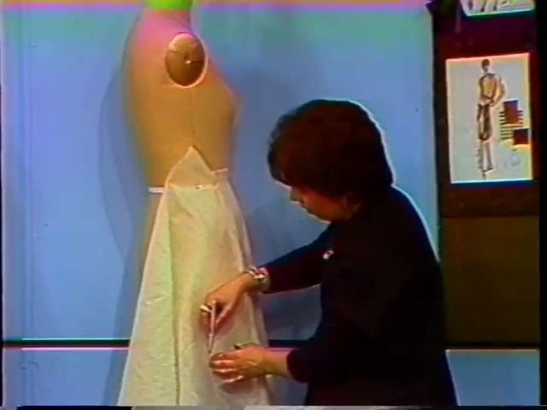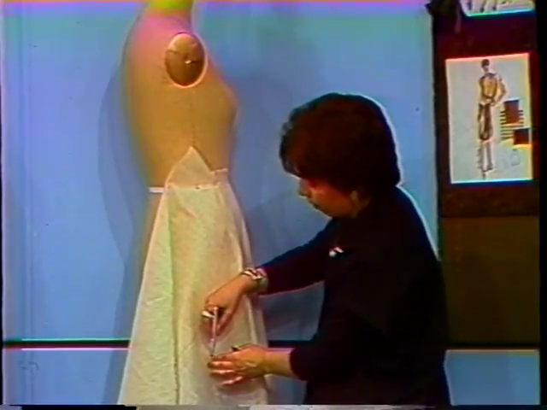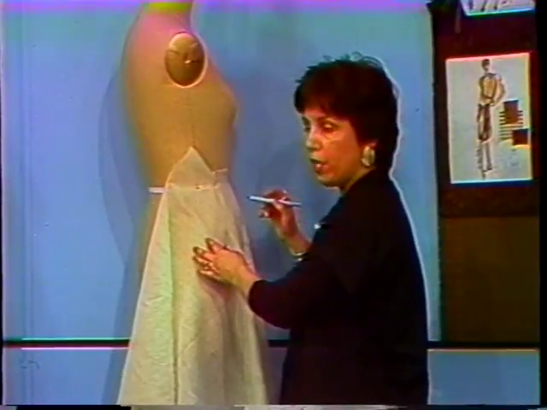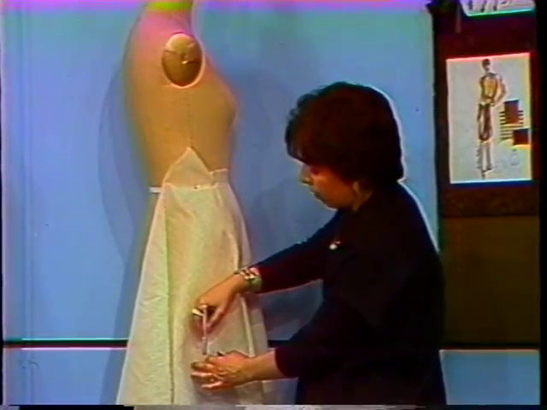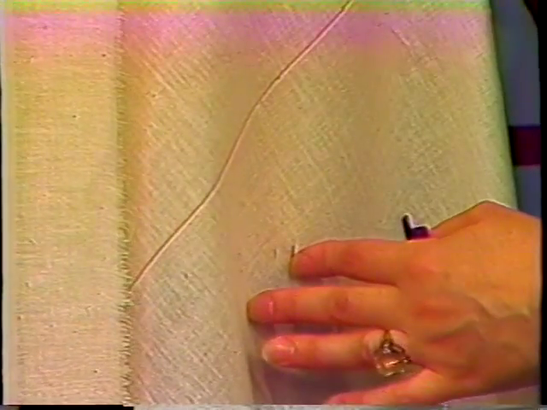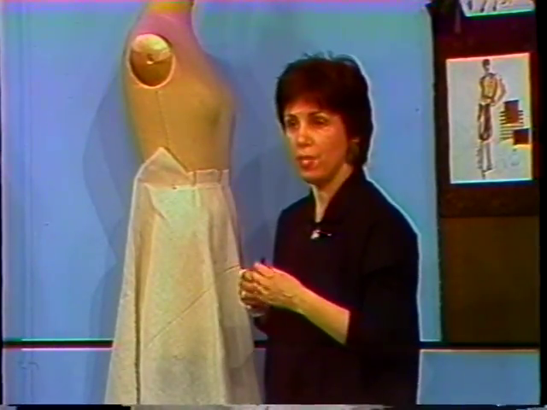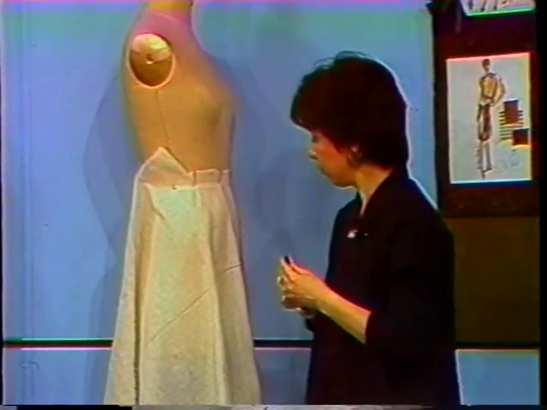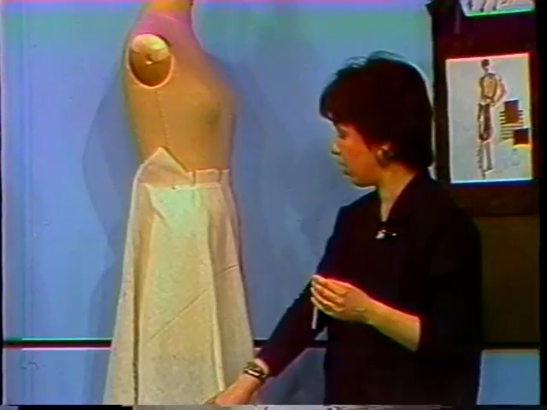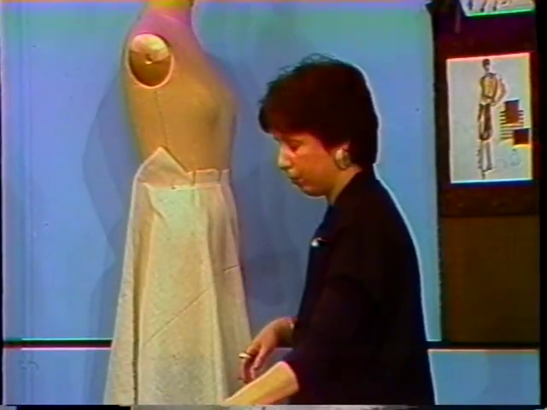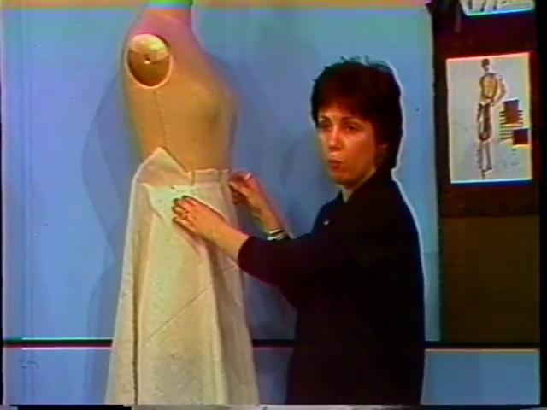Cross mark the figure at the bottom of the figure, and at the 4-inch level come out about 1/4 inch for good measure, and also 1/2 inch at the bottom of the figure. This good measure is to compensate for the stretch that will happen as the bias stretches. Now we can remove it from the figure.